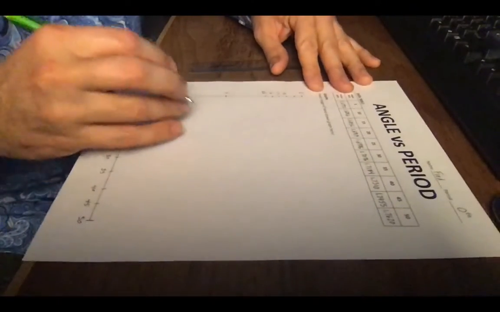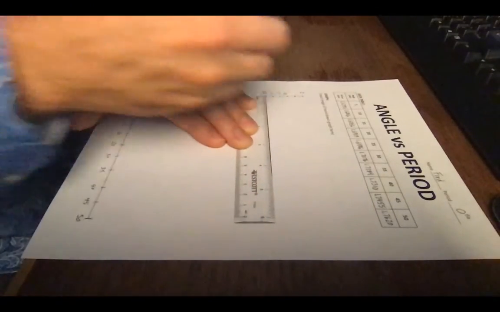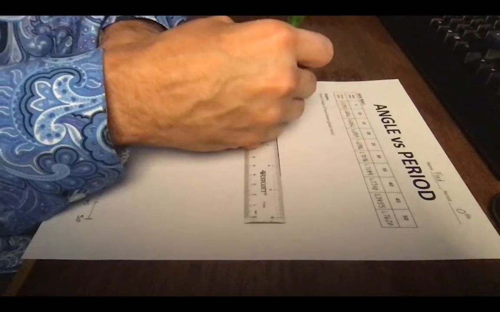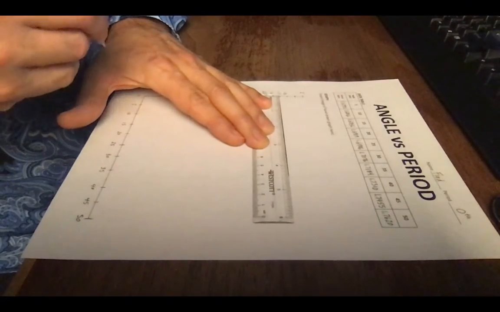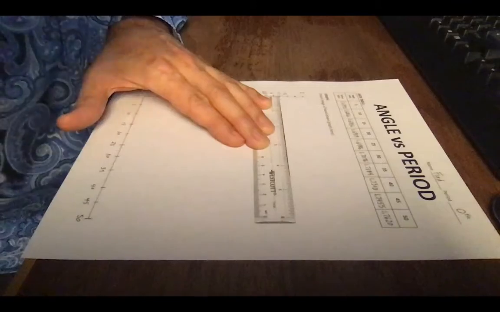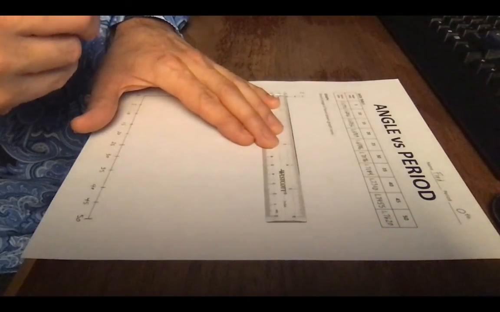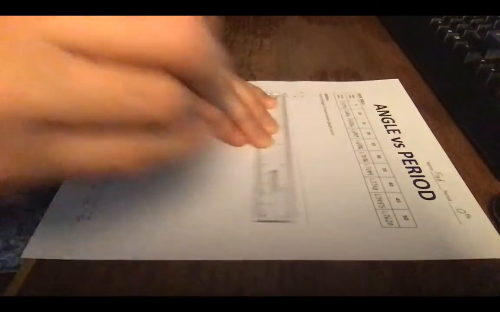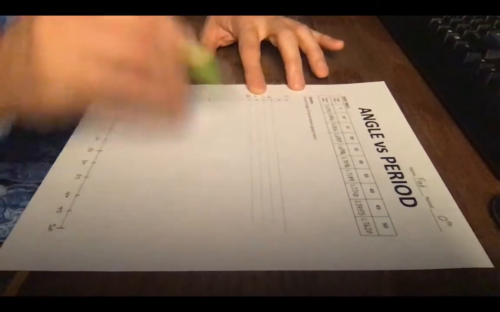Okay, now I should probably create some guidelines, some very light lines to guide us, especially on the 1.6, 1.7, and 1.8. Okay. Those are very light.